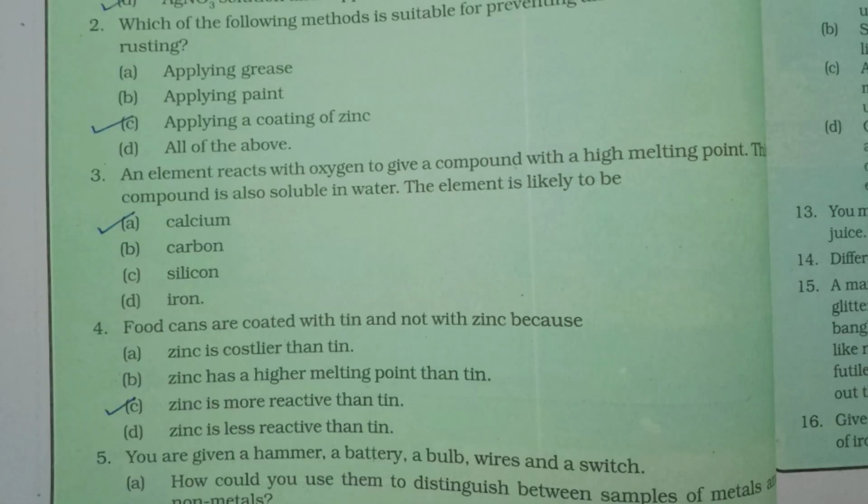Question number 4, food cans are coated with tin and not with zinc because zinc is costlier than tin, zinc has a higher melting point than tin, zinc is more reactive than tin, or zinc is less reactive than tin. So here the answer is option C. Zinc is more reactive than tin, so we do not use the coating of zinc in food cans to avoid reaction with the food.